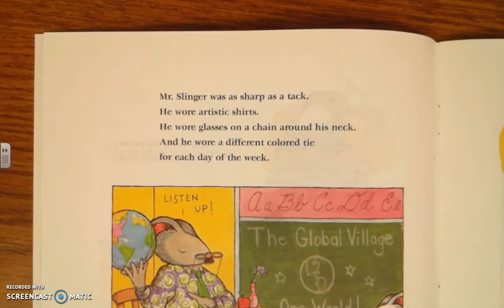Let's look at the way that Henkes describes Mr. Slinger, the kindergarten teacher. In this passage it says, Mr. Slinger was as sharp as a tack. He wore artistic shirts, he wore glasses on a chain around his neck, and he wore a different colored tie for each day of the week. The author is listing three different things that the character wore, and we call that the power of three. There is some similarity here because he repeats the words he wore three specific times, okay?